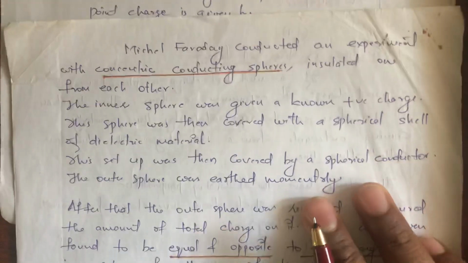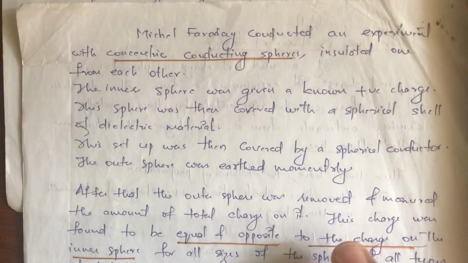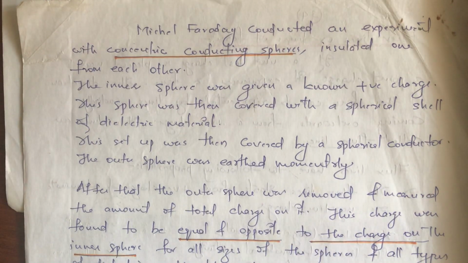Michael Faraday conducted an experiment with concentric conducting spheres insulated from each other. The inner sphere was given a positive charge. This sphere was then covered with a spherical shell of dielectric material, and this setup was covered by a spherical conductor. The outer sphere was earthed momentarily.